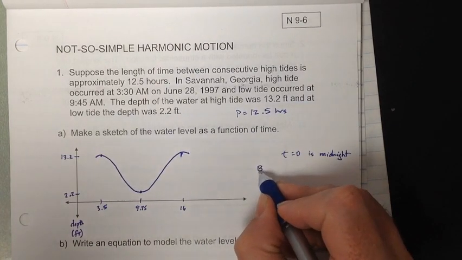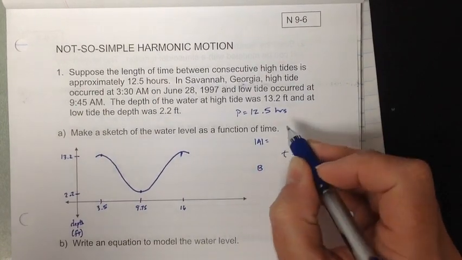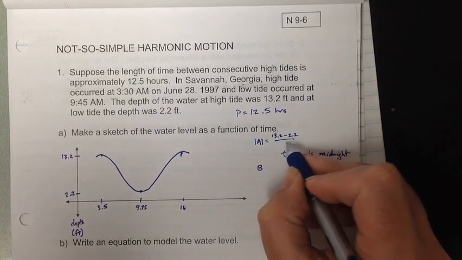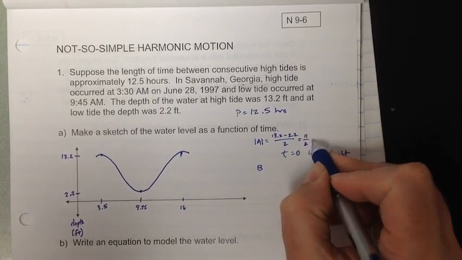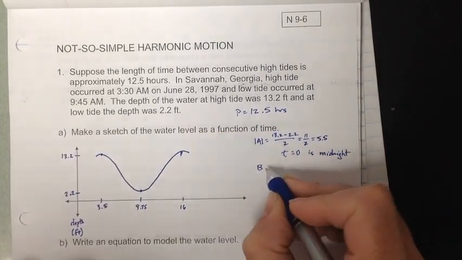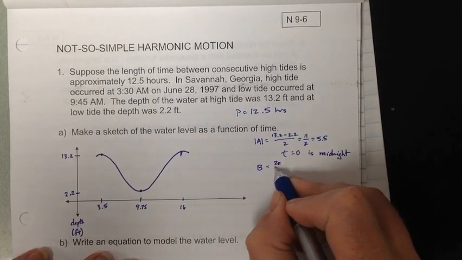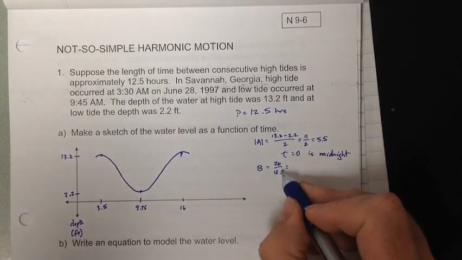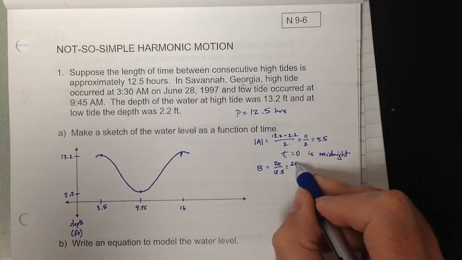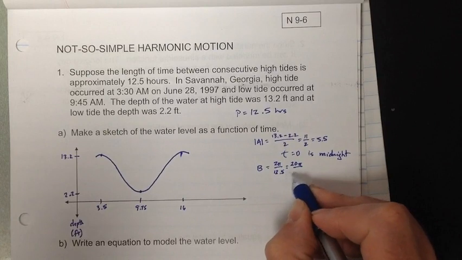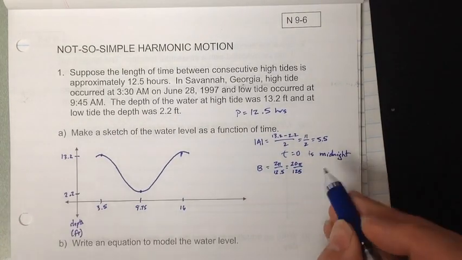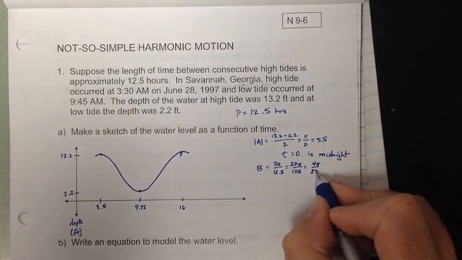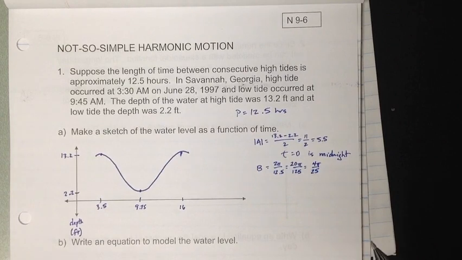My A value is going to be the max minus the min divided by 2. 13.2 minus 2.2 divided by 2. That's 11 divided by 2, which is 5.5. My B is 2 pi divided by 12.5. So I don't have a decimal in the fraction, I'm going to multiply times 10 over 10 here. 10 times 2 is 20, and 10 times 12.5 will just move that decimal over to 125. Now I'm going to divide top and bottom by 5, and I have 4 pi 25ths. That's going to be my reduced form of my B.